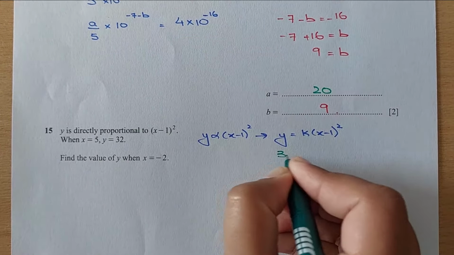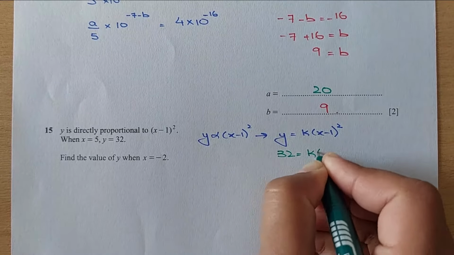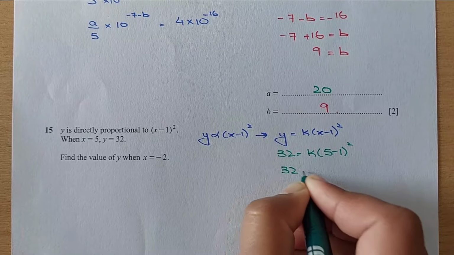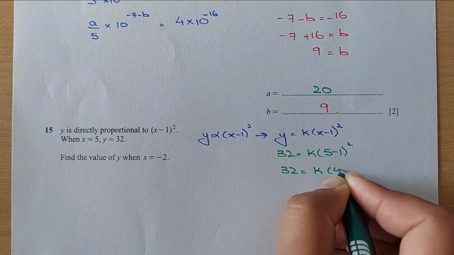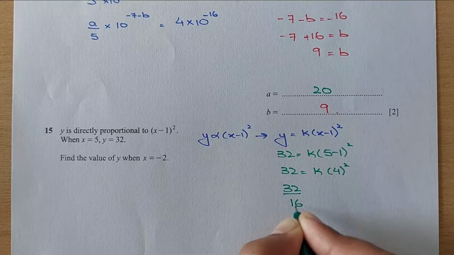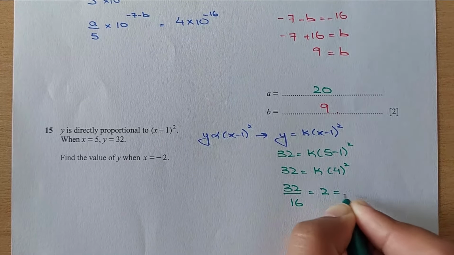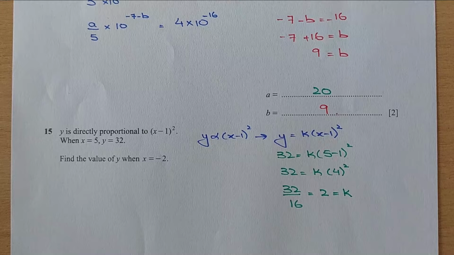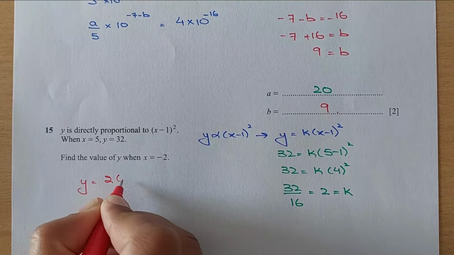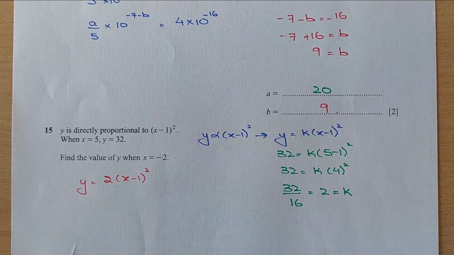So put 32 equals k times 5 minus 1 square. 32 equals k times 4 square, and 32 divided by 16 is equal to 2, that is equal to k, right? So we have an equation y equals 2 times x minus 1 square.